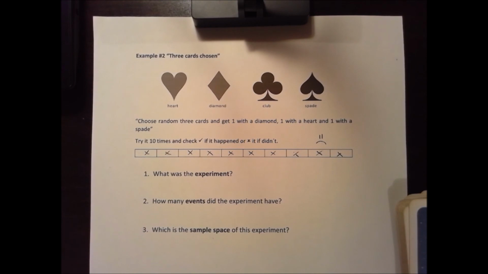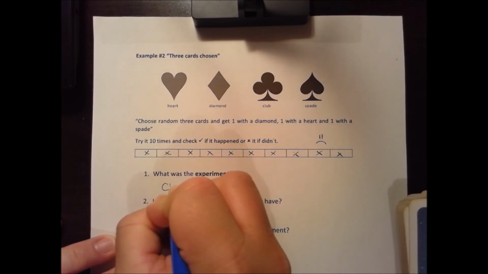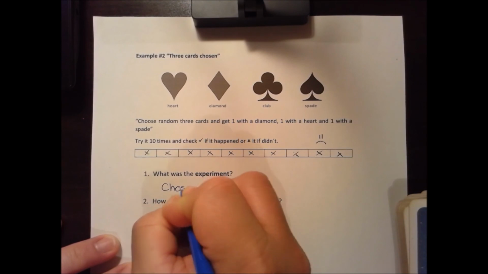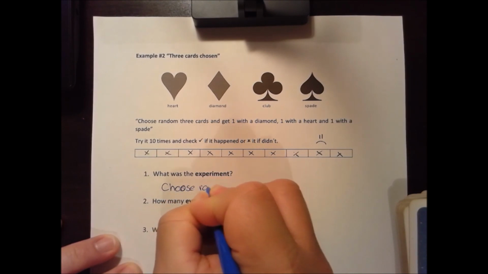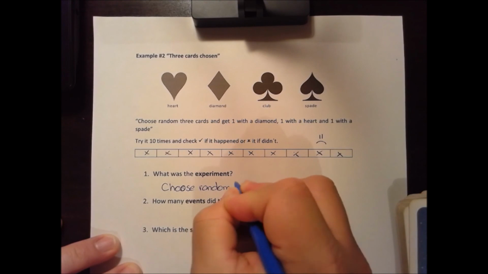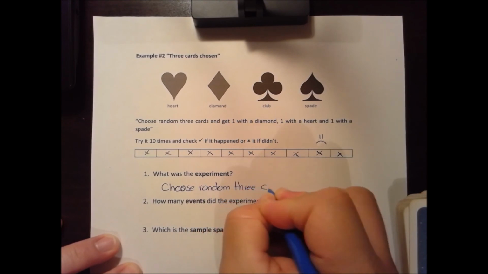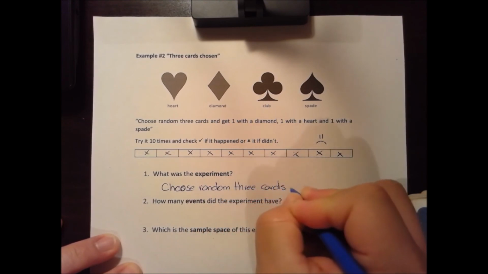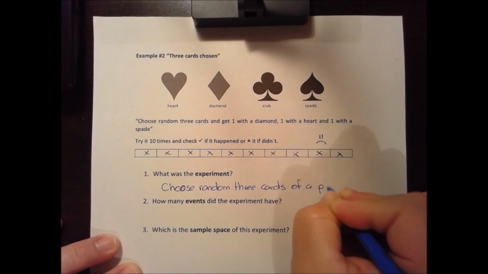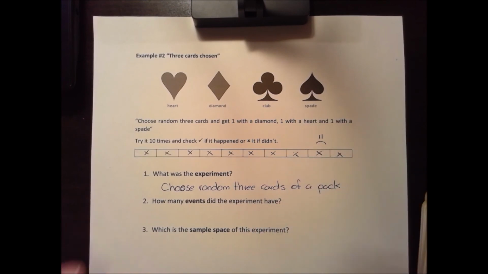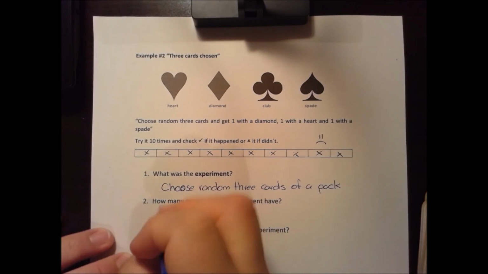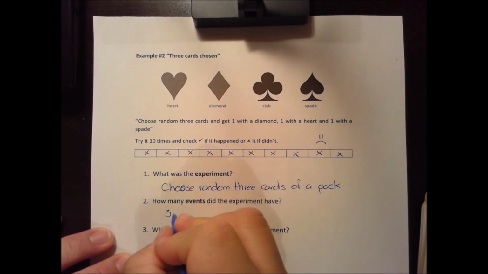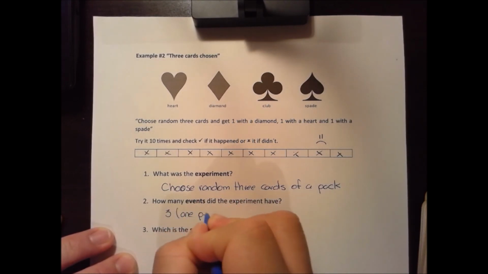The experiment was choose random 3 cards of a pack. This is the experiment. So what do you consider that is the event, or how many events did the experiment have? In that case, we have 3, 1 per card.